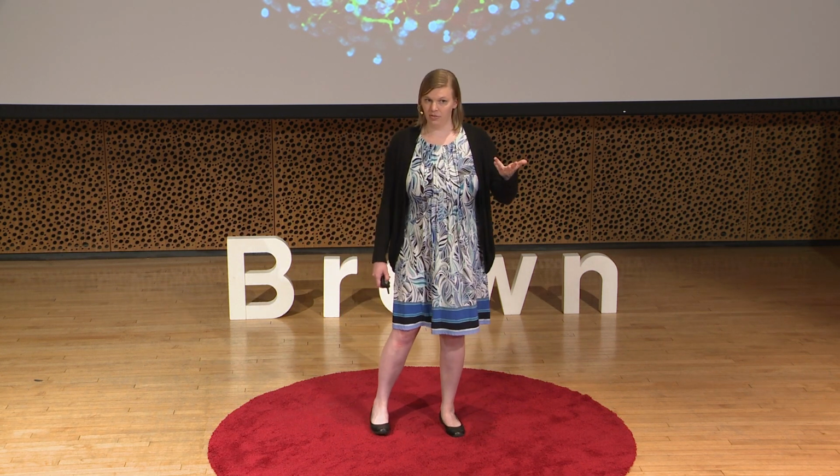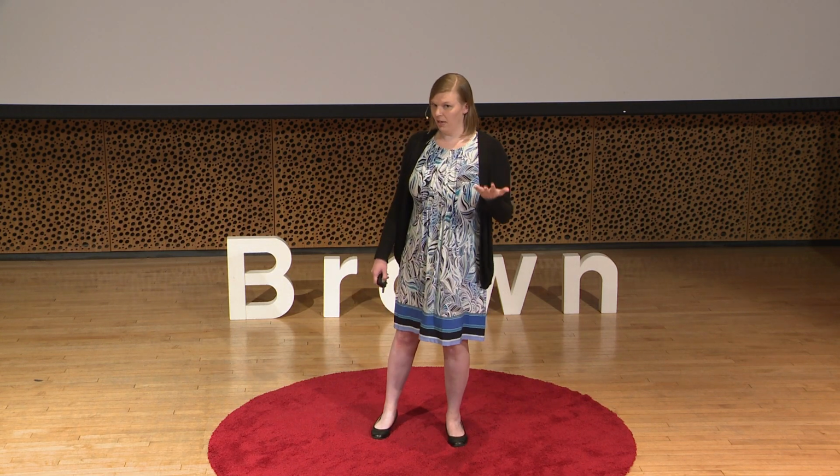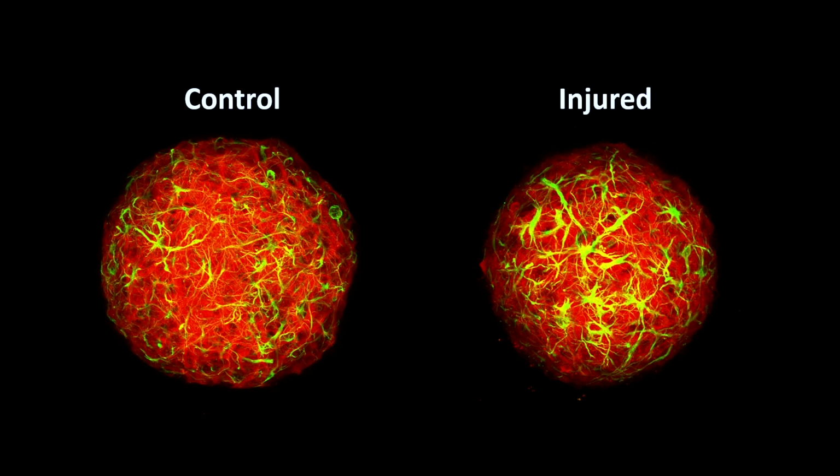An example of this is that I compare the morphology, or the cell structure, between a healthy control and an injured mini brain. As you can see above, in red are the neurons. In the control, we can see that they have a nice strand-like structure. This allows the neurons to communicate with one another. But after a stroke-like injury, this structure is disrupted, and so is the communication between cells.